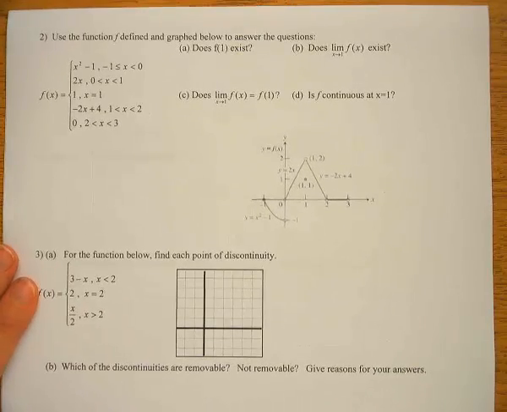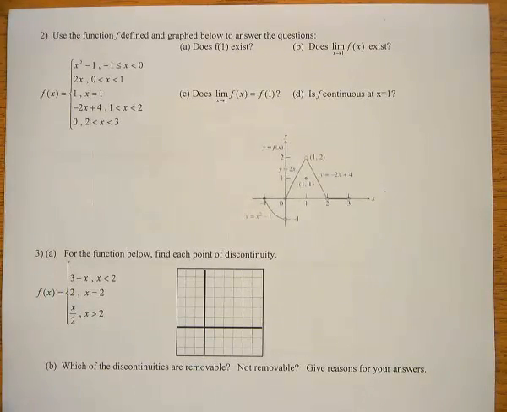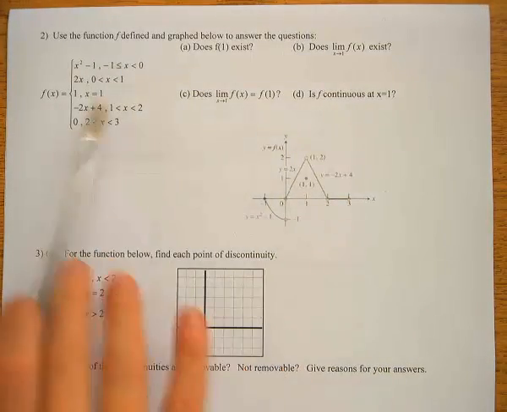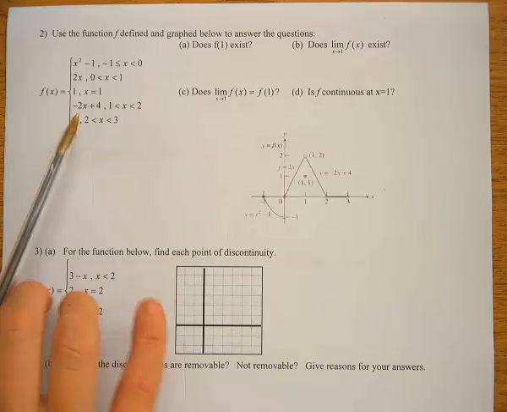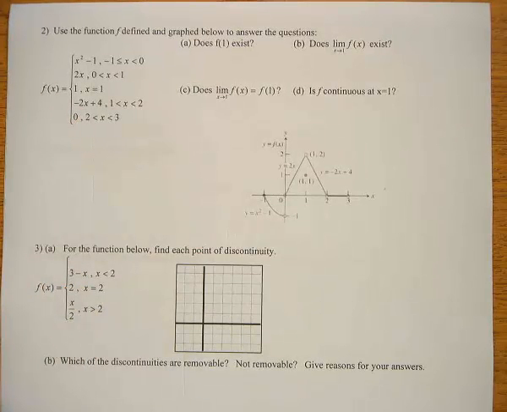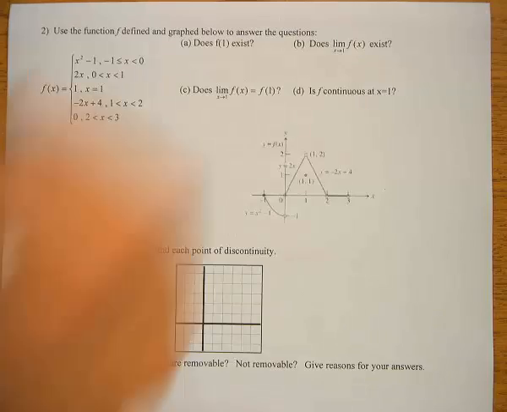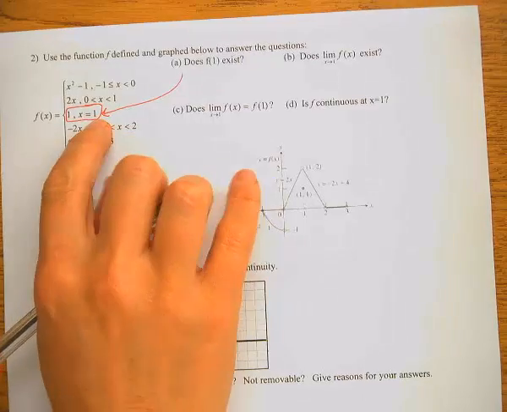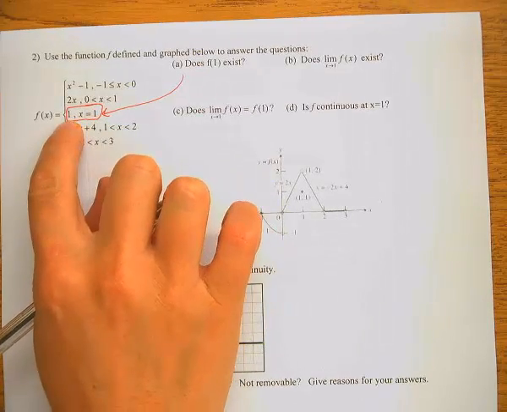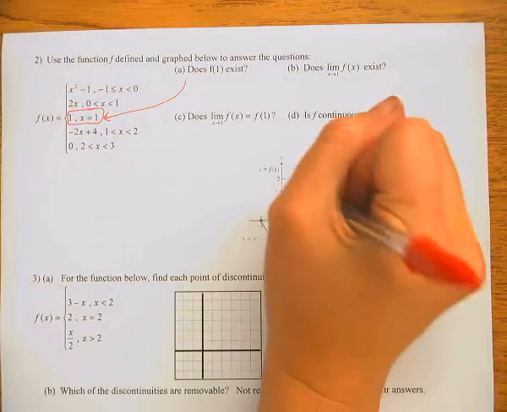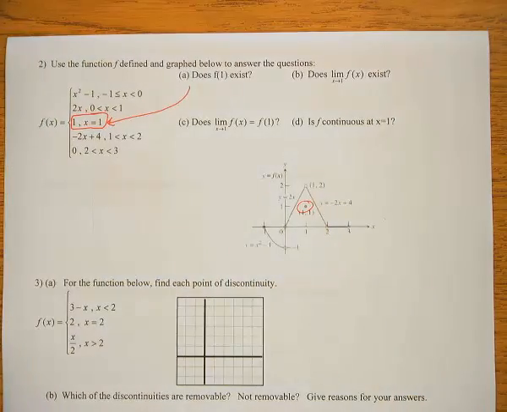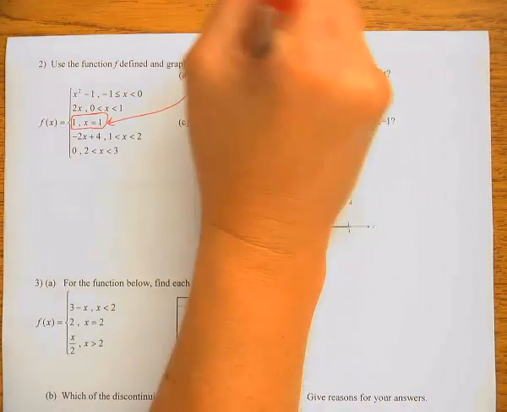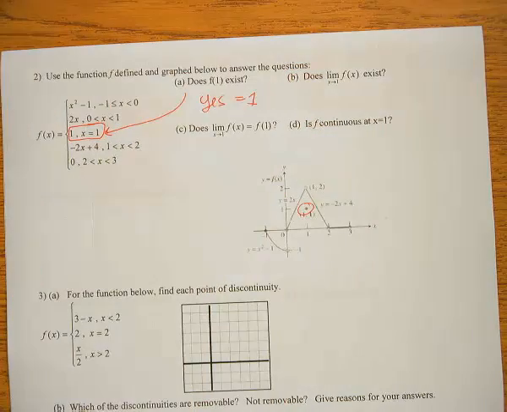Okay, with example 2, we're given another piecewise. And we're asked to answer these questions, and this graph goes along with this definition here. So first it wants to know, does f of 1 exist? Well, there's two ways you could answer that question. You could either notice it right here, because I see that 1 is in the domain and f of 1 is 1, or I notice it right here. I have a point 1, 1. So yes, f of 1 exists and is equal to 1.